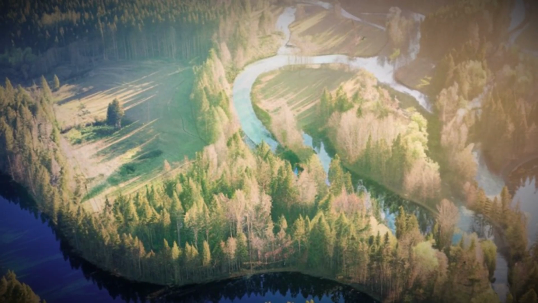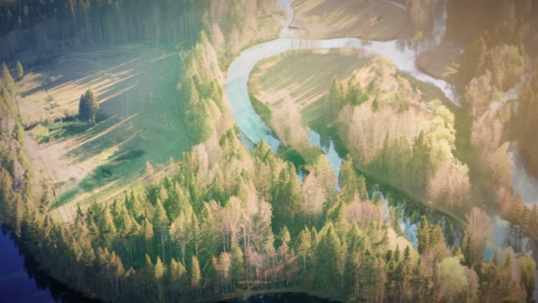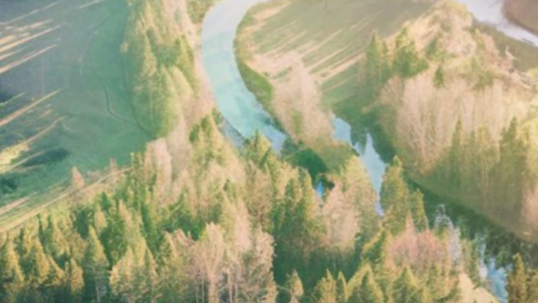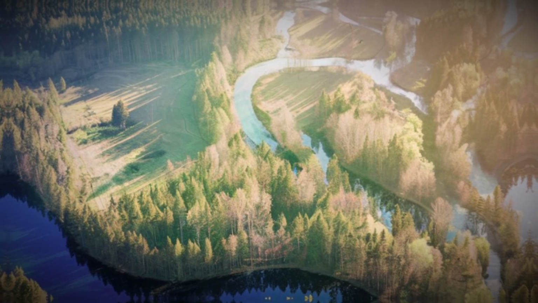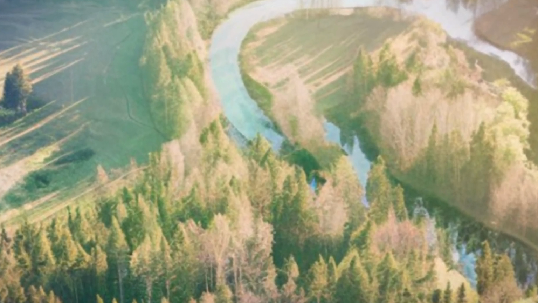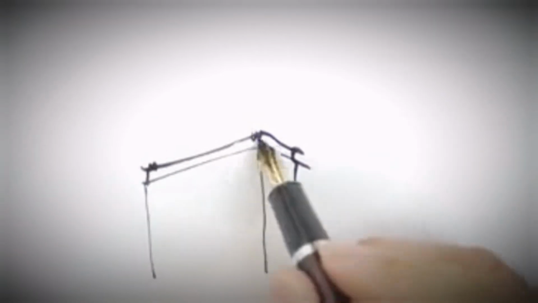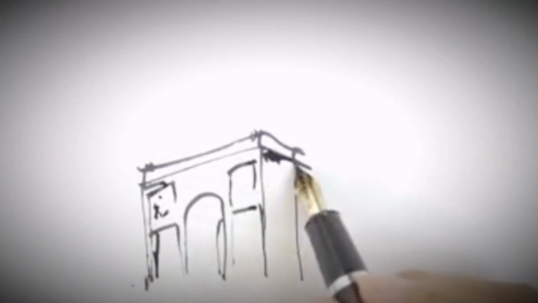Picture a quiet Slavic village, surrounded by thick forests and fertile fields, where families lived harmoniously with nature. But this peace was constantly under threat from invaders, mainly Vikings, but also Khazar and Arab traders, who would capture and enslave whoever they could find. This wasn't a rare occurrence.